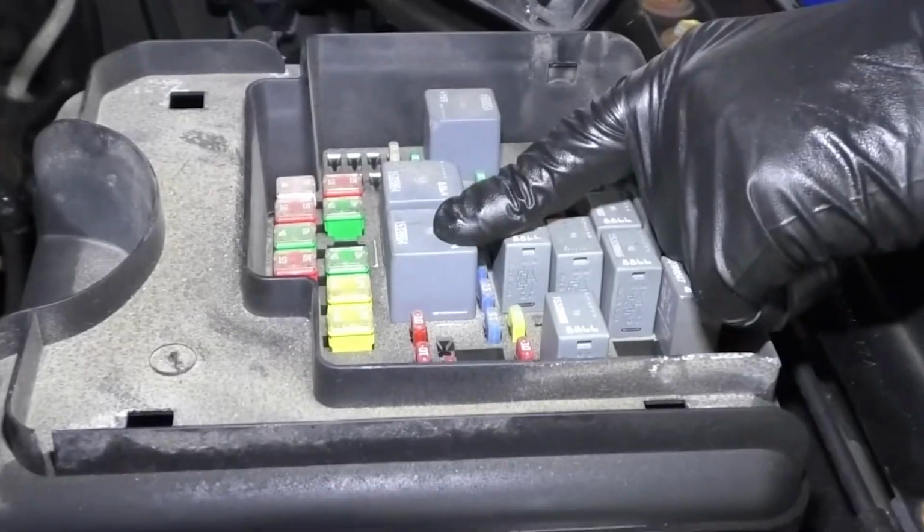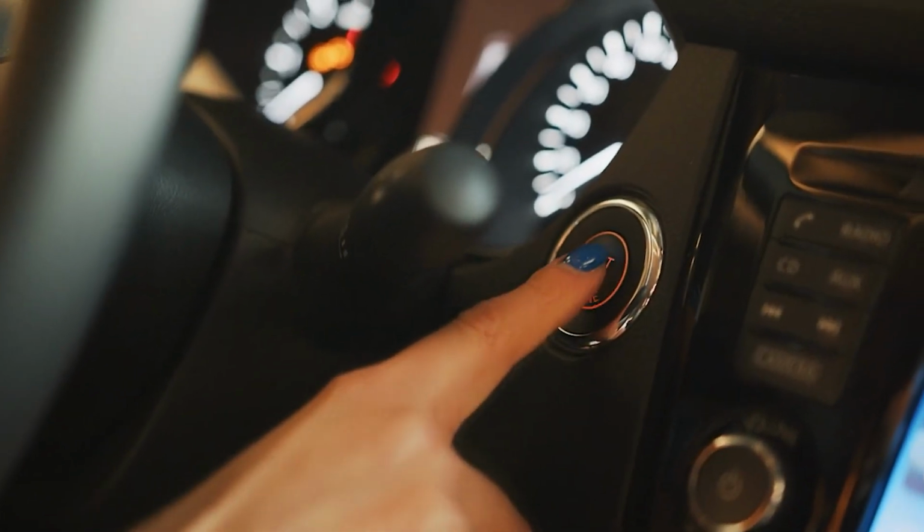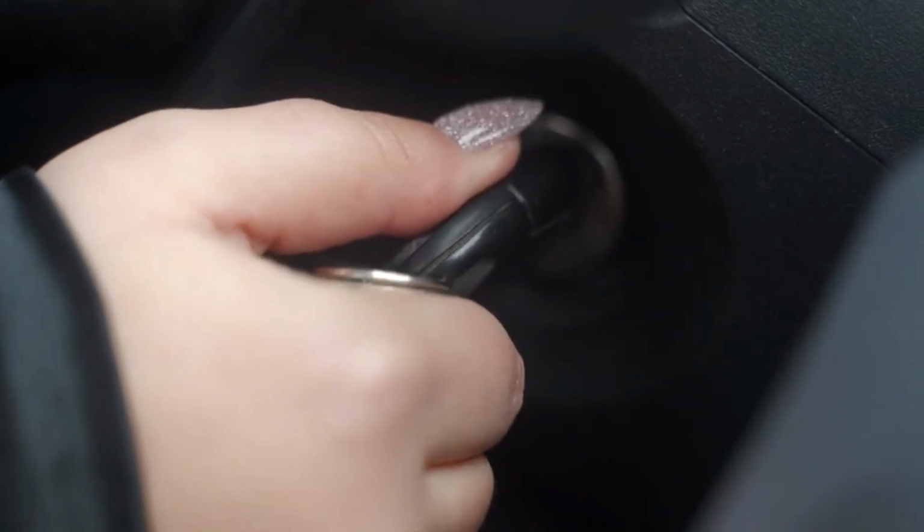Wiring problems or bad relays can also stop power from reaching the starter, preventing the engine from turning.